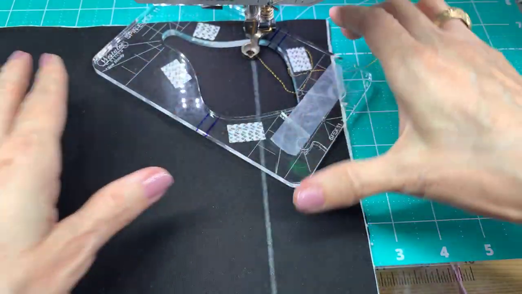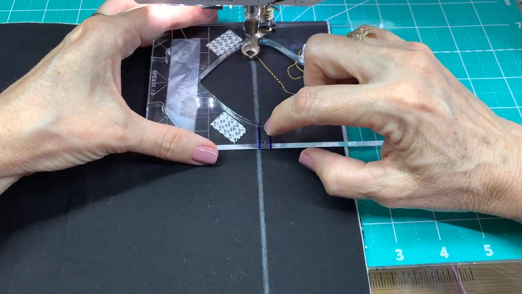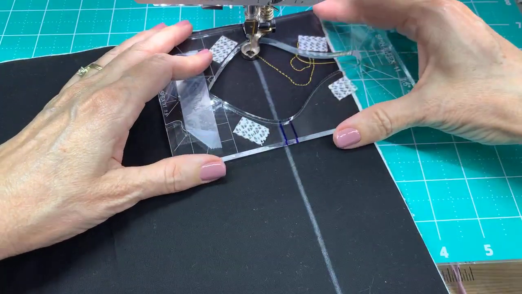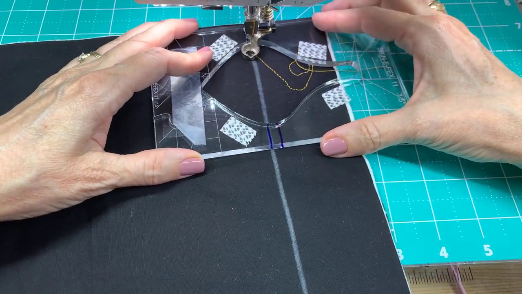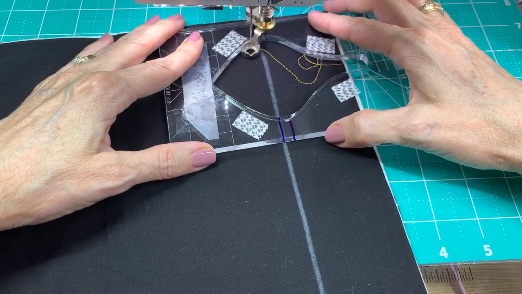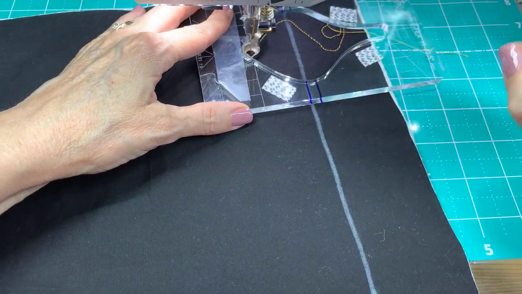So the line right there that we have, this blue line, the top one, is the alignment mark. So we're going to line it up basically on the top of this chalk mark because this chalk is pretty fat. And we're going to sew side to side.